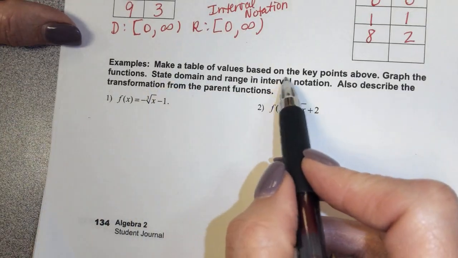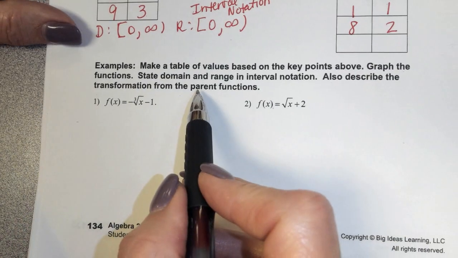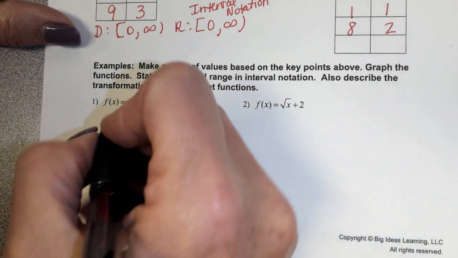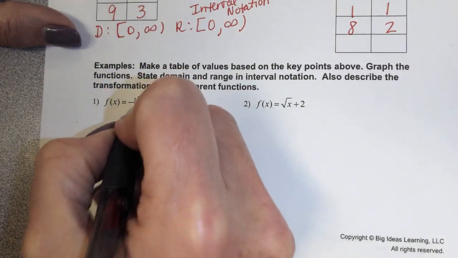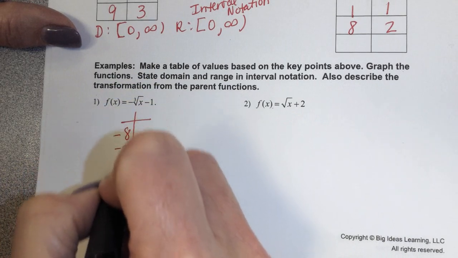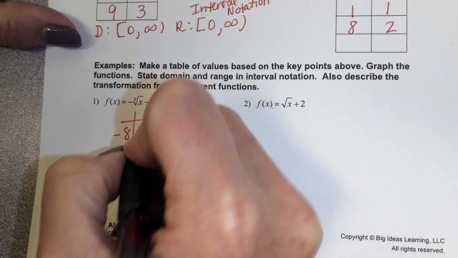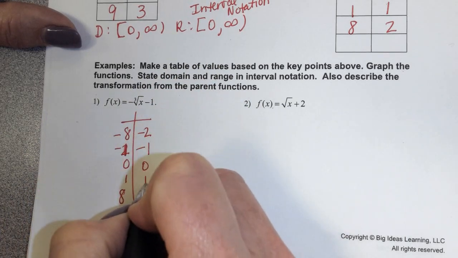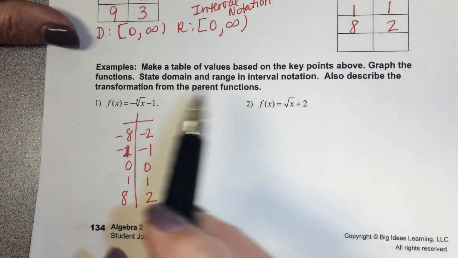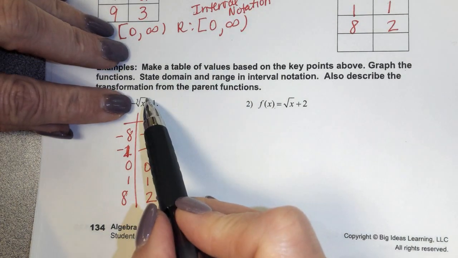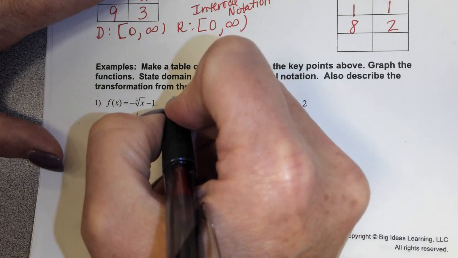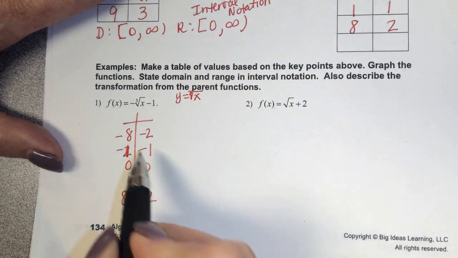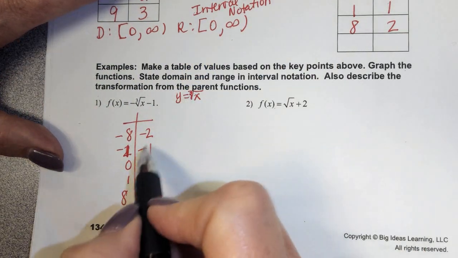Okay, make a table of values based on the key points above. Graph the functions, state domain and range in interval notation. Also describe the transformation from the parent functions. All right, this is cube root. I'm going to look at these normal key points that we use for cube roots. I'm ignoring everything else. I'm just thinking if I just had that parent function of y equals cube root of x, what are those key points? And that's what they would be.